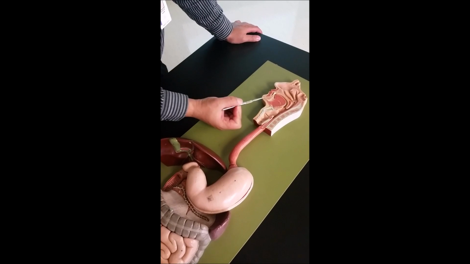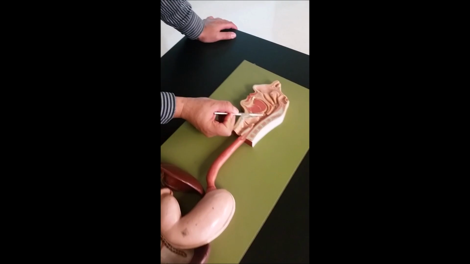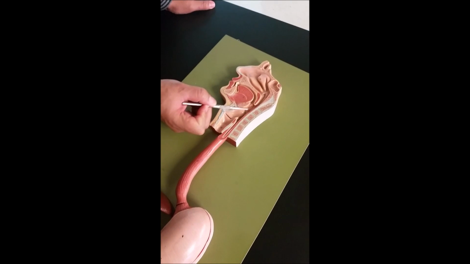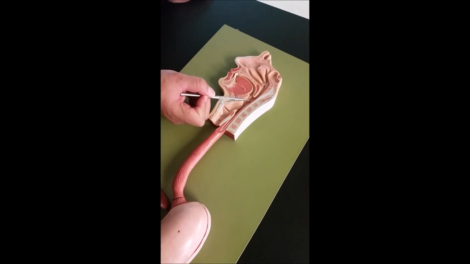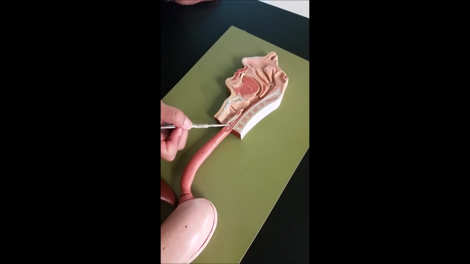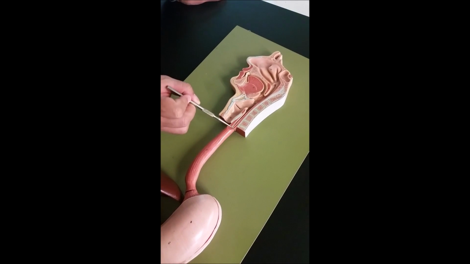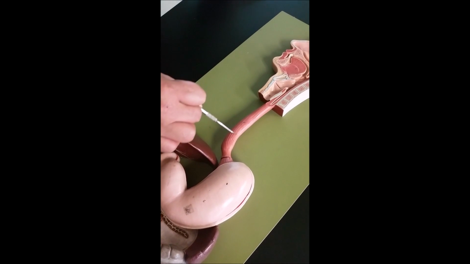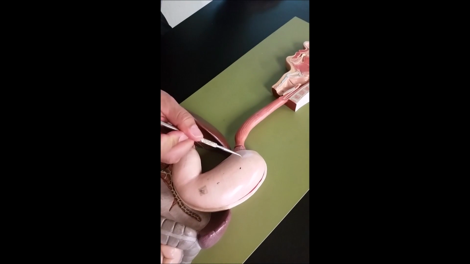System, and we start from the mouth, and from the mouth you go to the oropharynx, which is the part of the pharynx that's behind the mouth, behind the oral cavity. That will take you down. This is the esophagus. Starting from here, the esophagus will go all the way as a tube, and then it will open to the stomach.